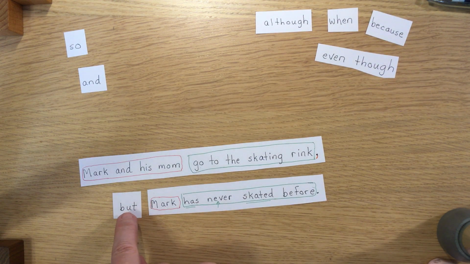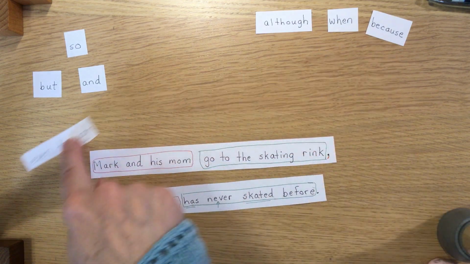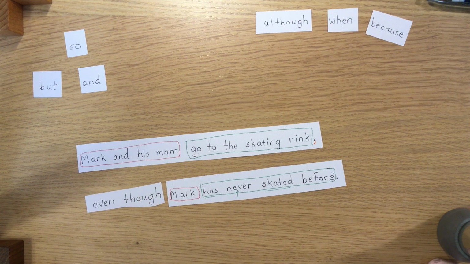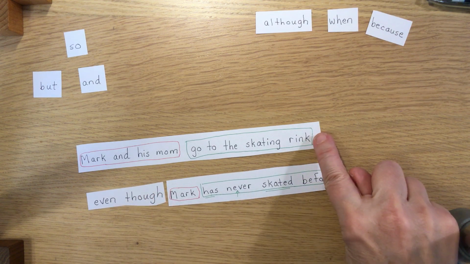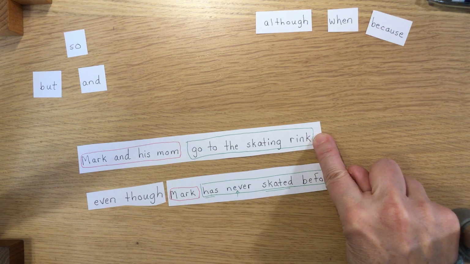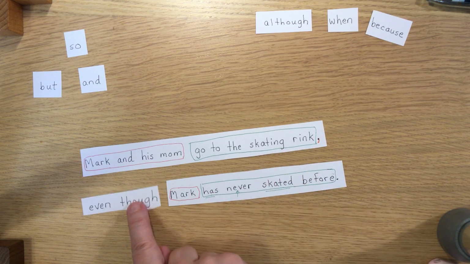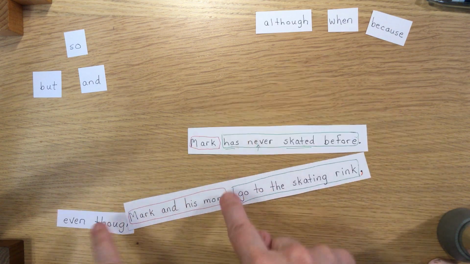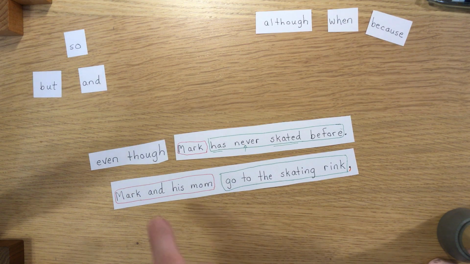The other way we could do this is we could say, Mark and his mom go to the skating rink even though Mark has never skated before. With this sentence, we actually do not need that comma. There is a different rule about the comma when we use this word. We can also take this and move it to the beginning. And then we need to use a capital E.